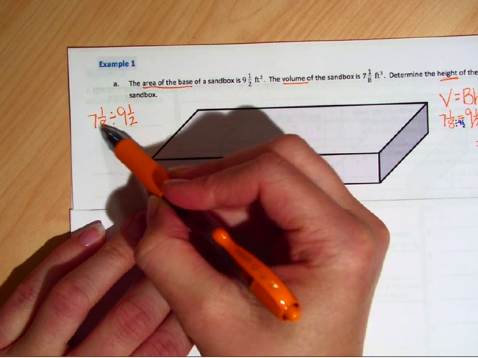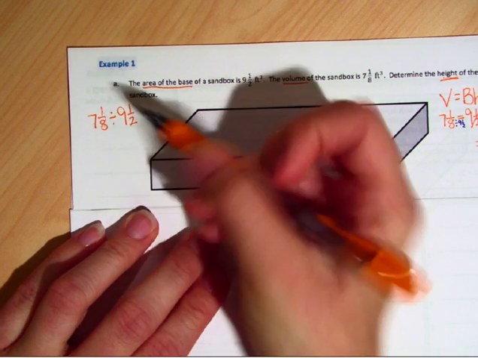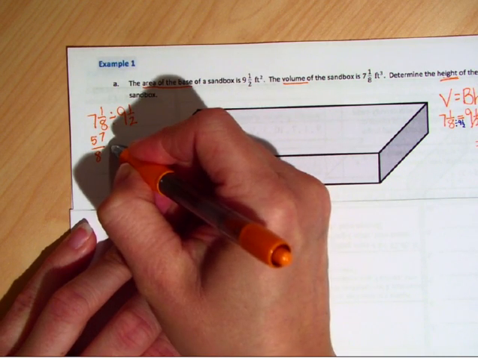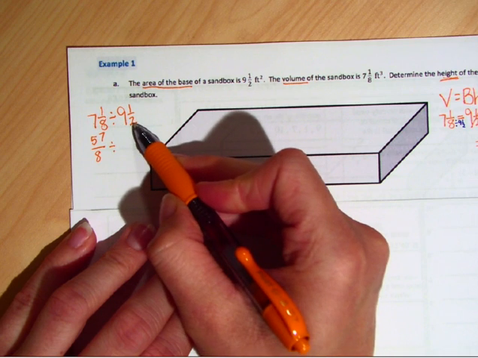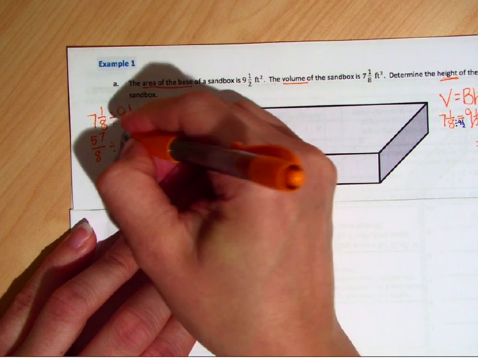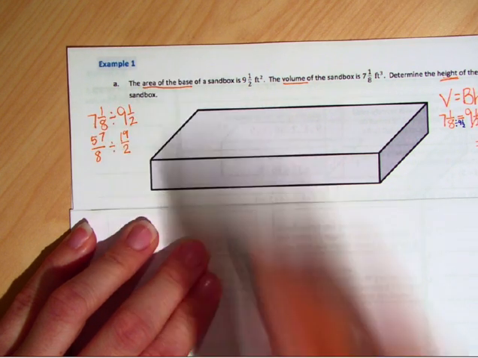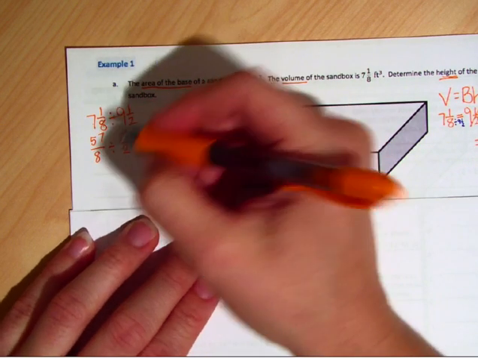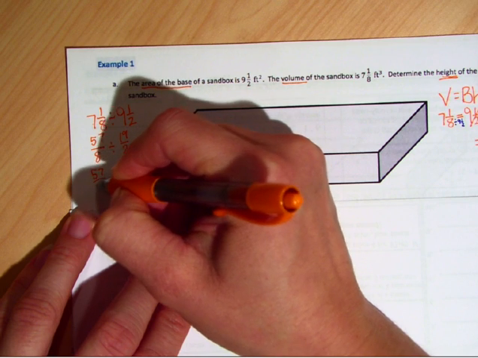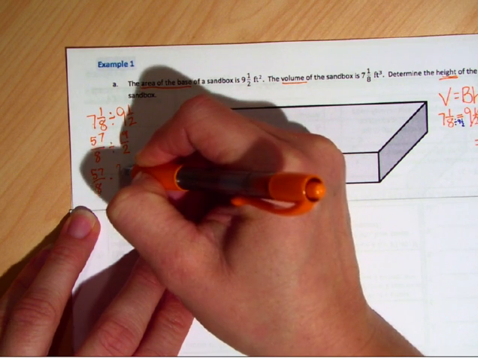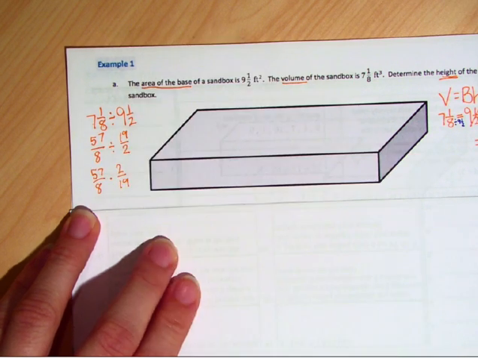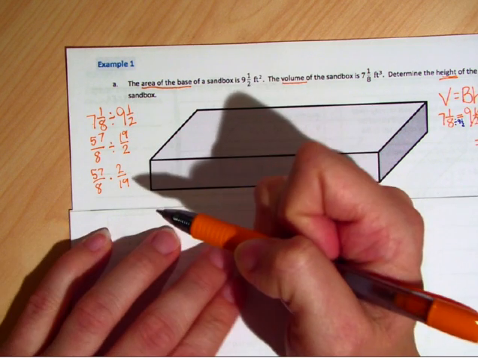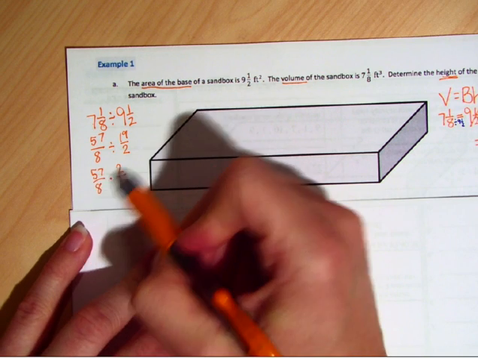So 7 times 8 is 56, plus 1 is 57 eighths, divided by 19 halves. Remember, when we divide by a fraction, we need to use the reciprocal, so we're going to keep our first, multiply, and flip the second to find that reciprocal.